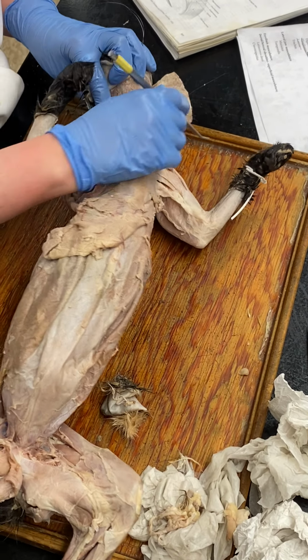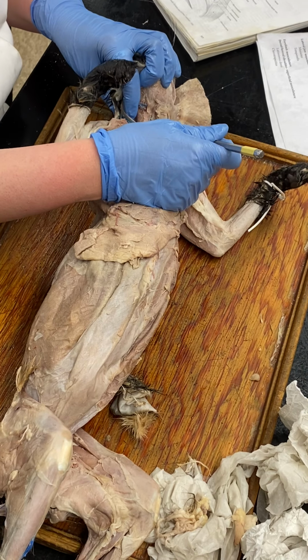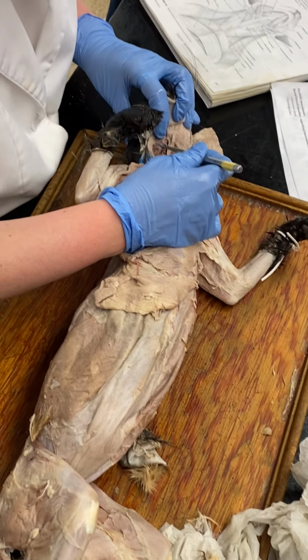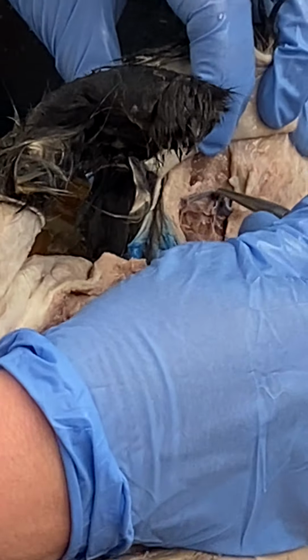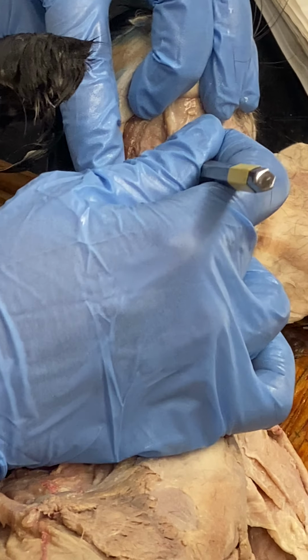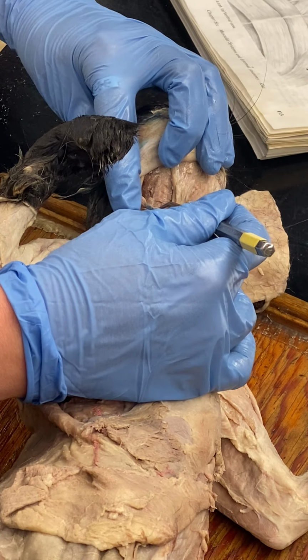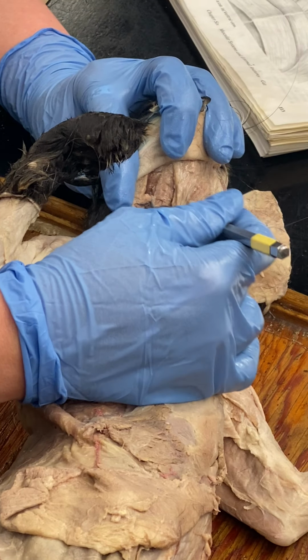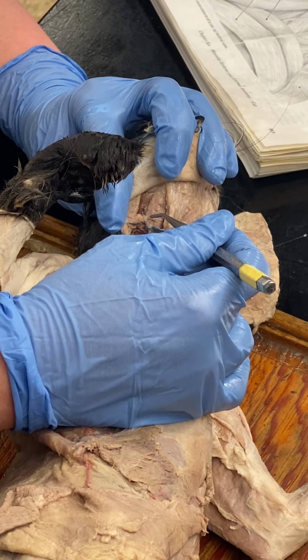And then geniohyoid. Okay? Genio means chin, hyoid is hyoid. Geniohyoid, see, hyoid is basically right about there. Geniohyoid is just above that. Okay? The transverse jugular is kind of your landmark.